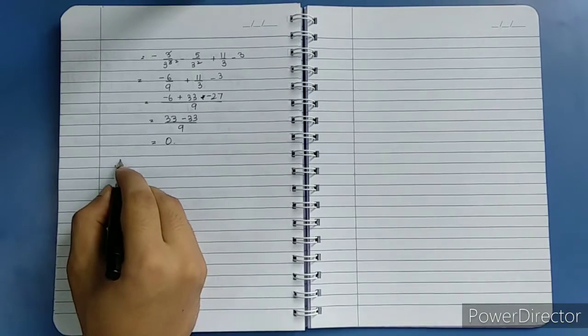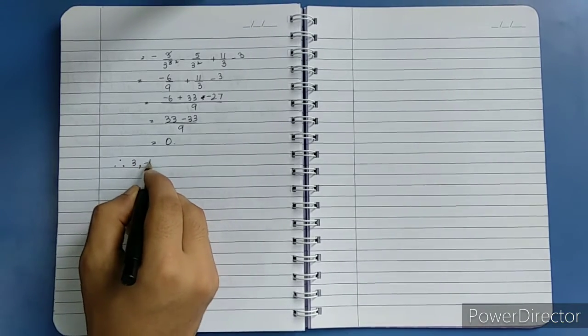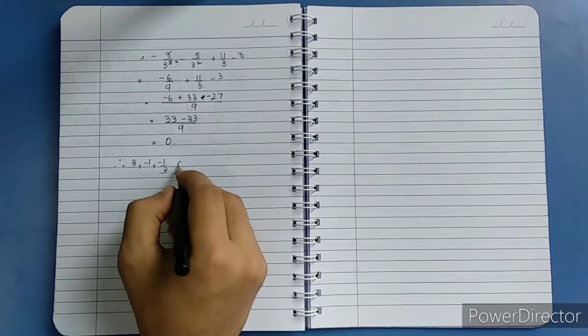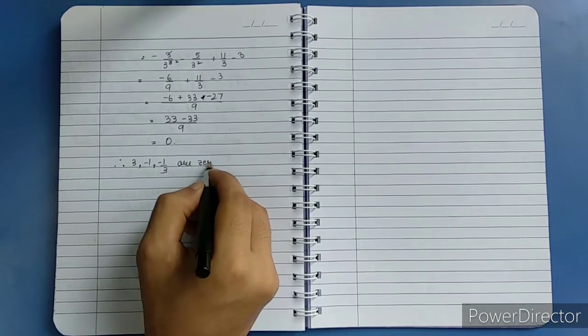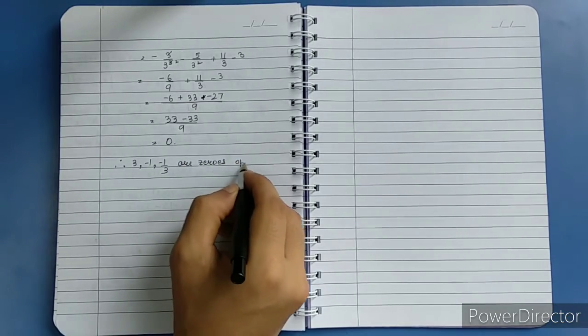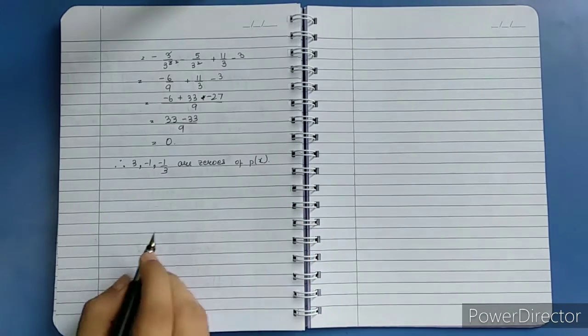So therefore 3, minus 1, minus 1 by 3 are the zeros of p of x.